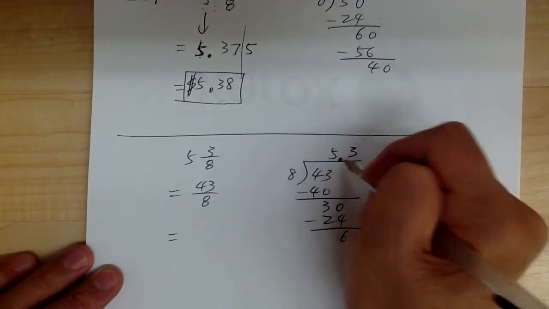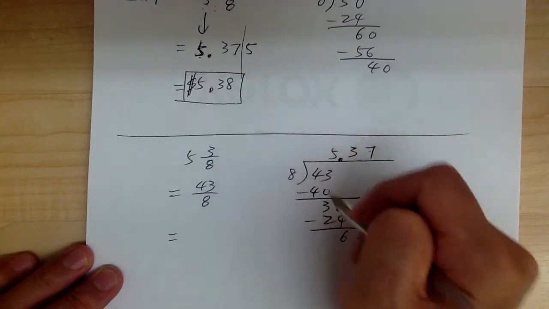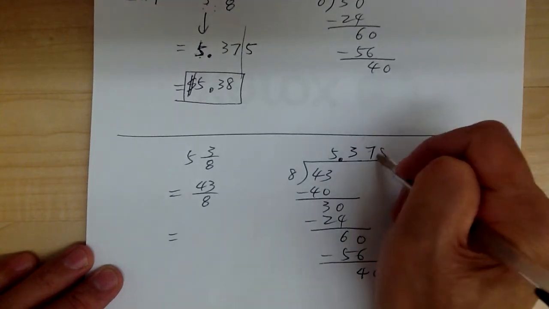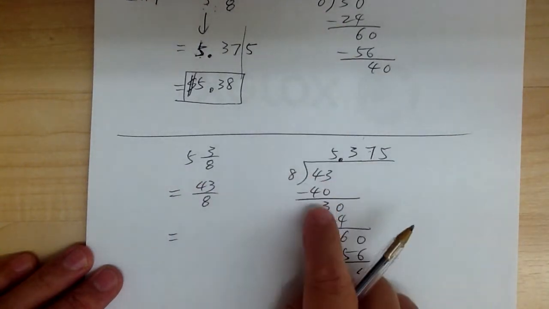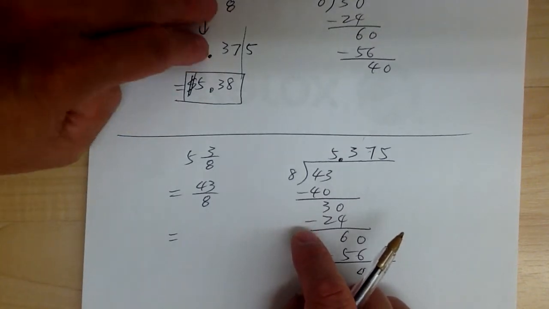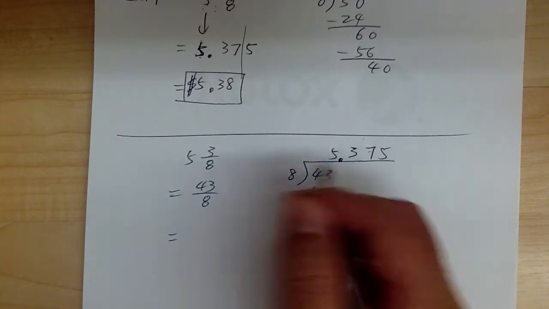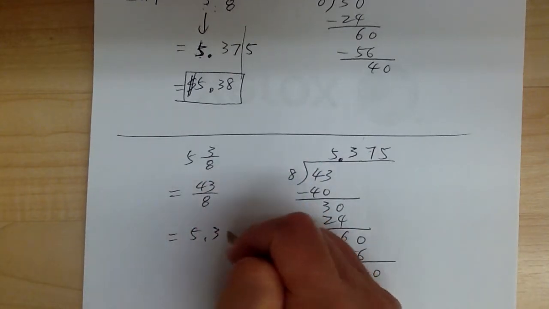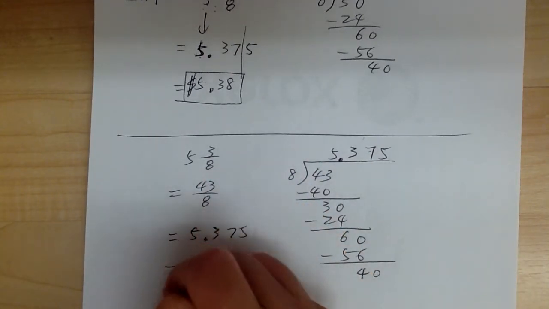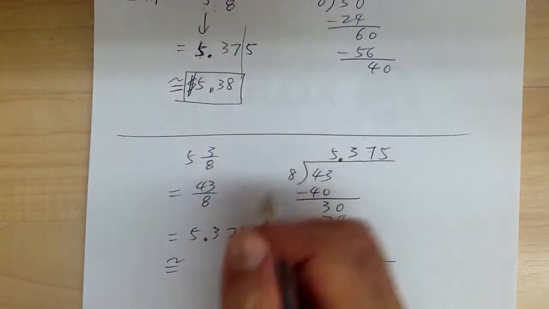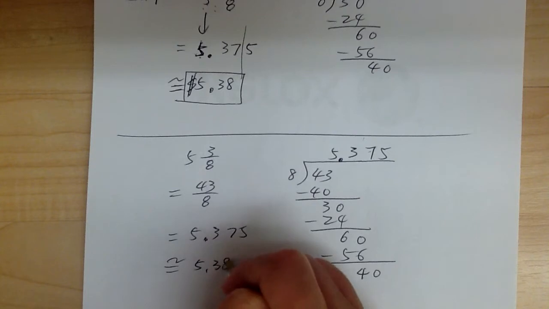Drop the next 0, and you get 7. 7 times 8 is 56, minus, you get 4, and it's 5. So you can do it either way. It's easier if you just keep the whole number separate, and you can just focus on that part. But either way, you're going to get the same thing. You get 5.375, and when you round it off, it becomes $5.38.